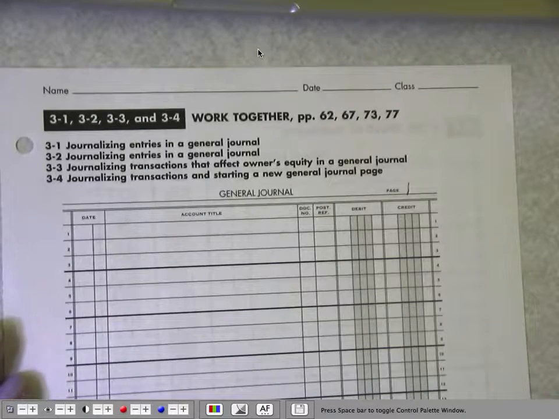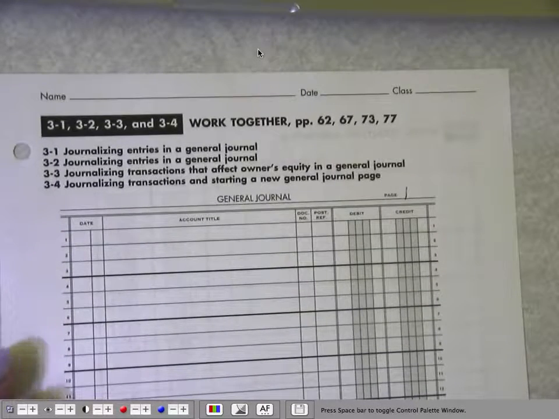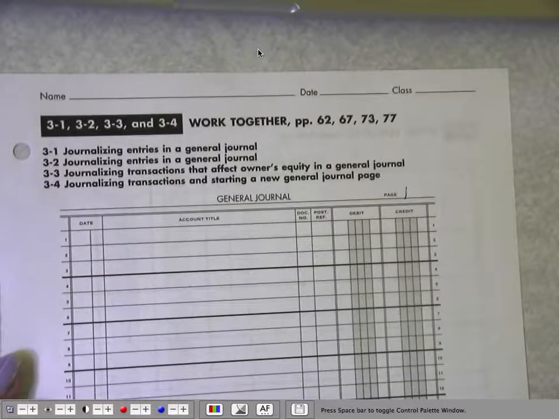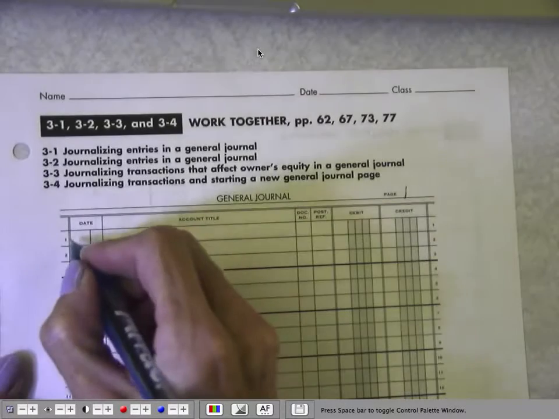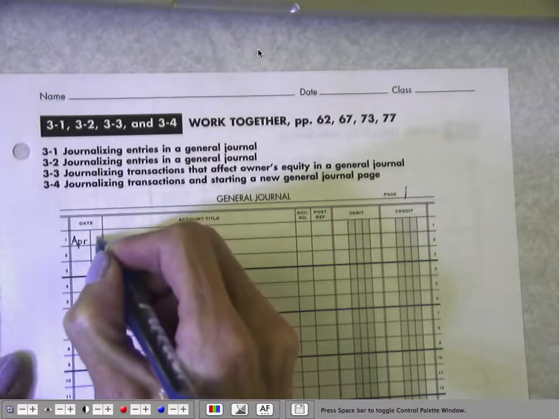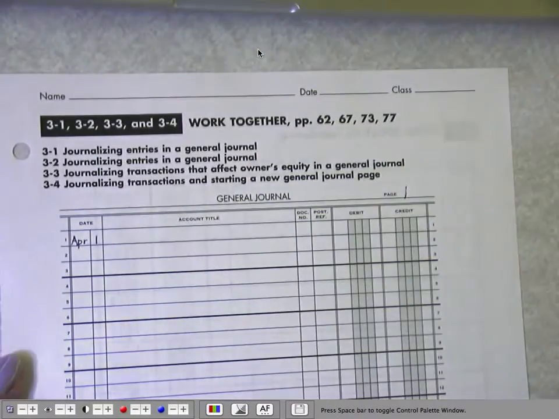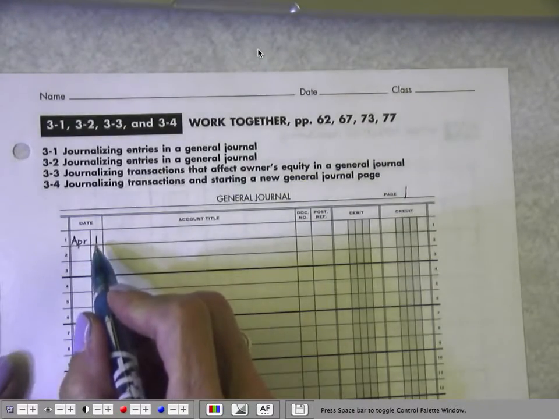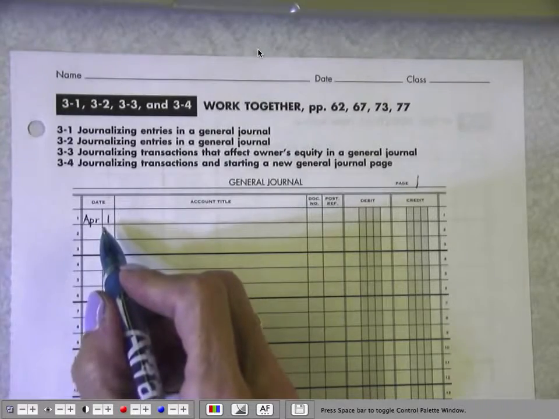All right, I'm going to walk you through a couple of them before I start having you tell me what you think gets debited and credited. All right, April 1st, so we're going to write the date, and we can abbreviate April, APR. The day of the month goes in the smaller column. Can you see up there? Do I need to zoom in a little bit?